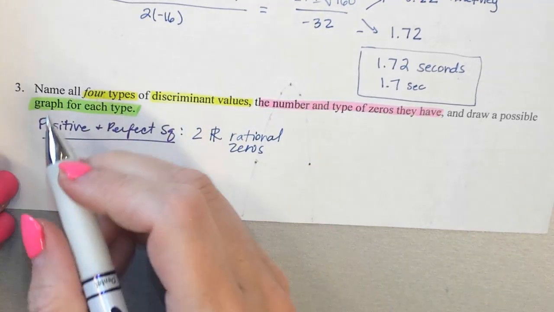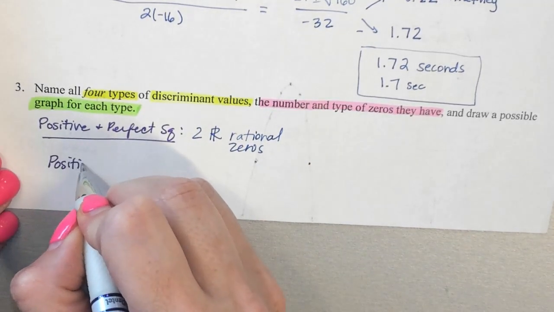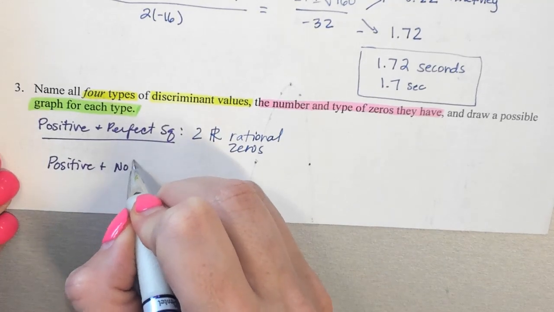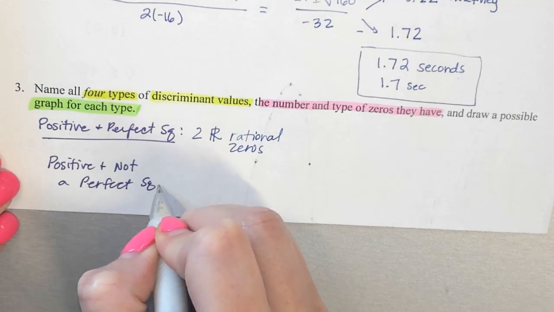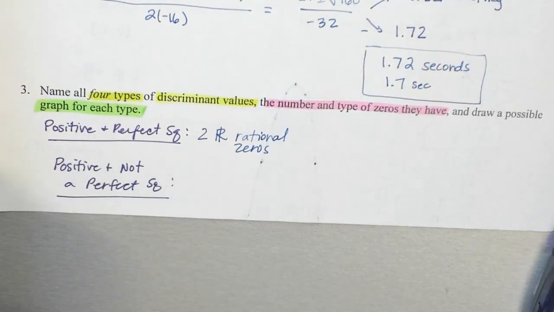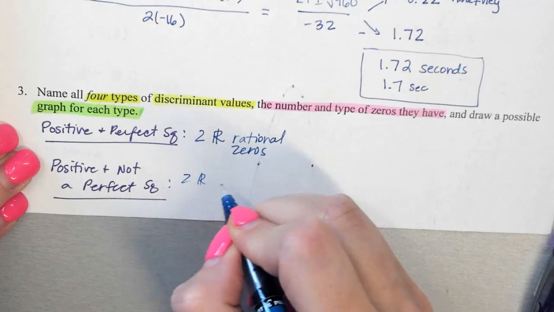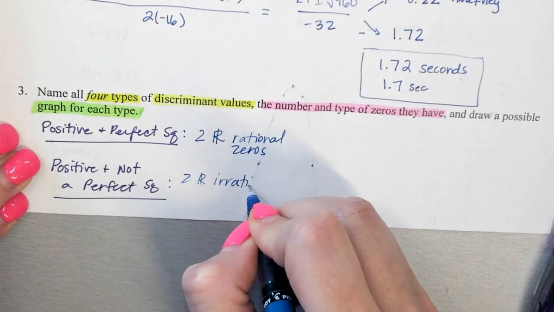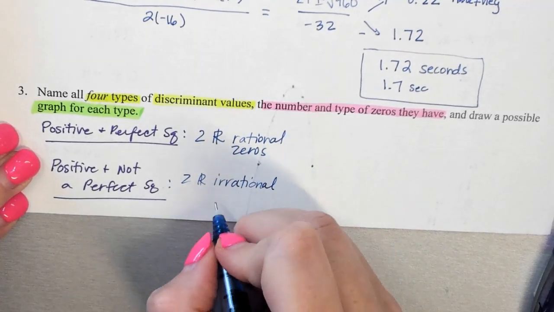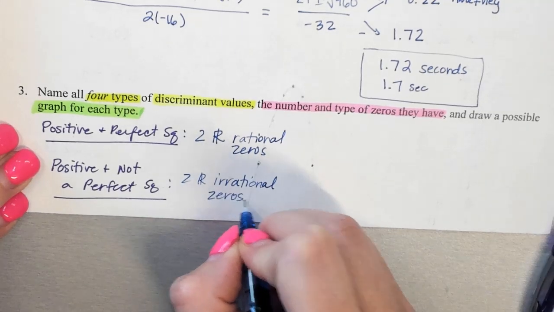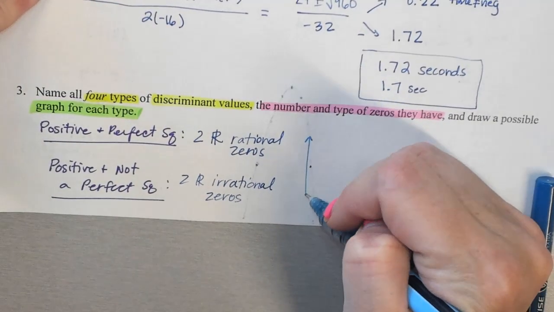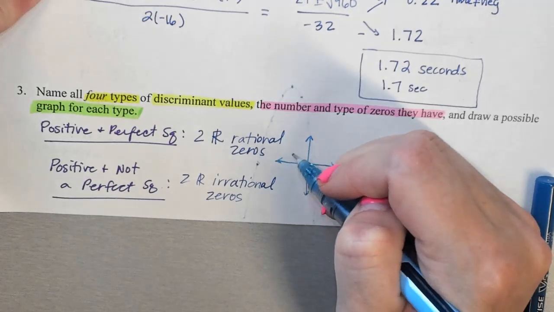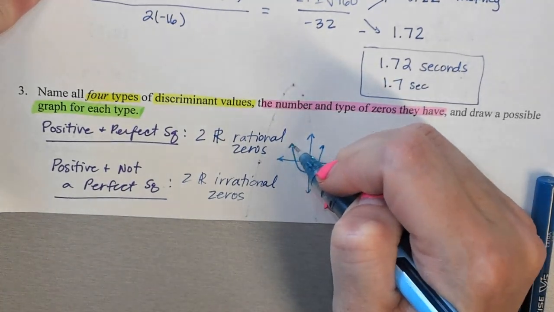If it is positive and not a perfect square, what's the difference? Yes, 2 real irrational. So they're not rational if it's not a perfect square. And you can say zeros or roots, that doesn't matter. And then we had to draw a graph. Okay, so your graph just needs to go through the x-axis twice.